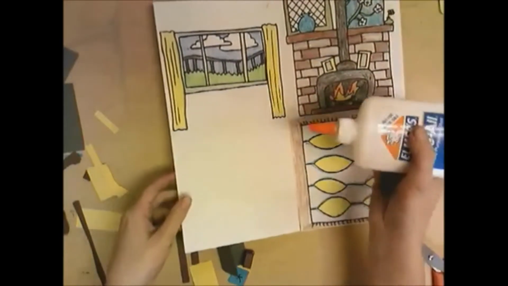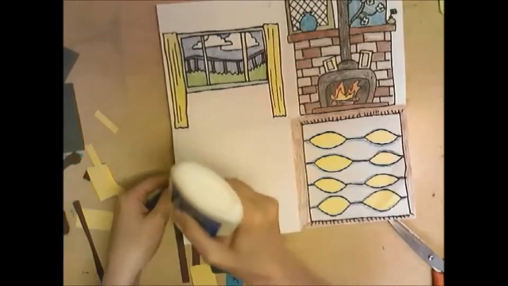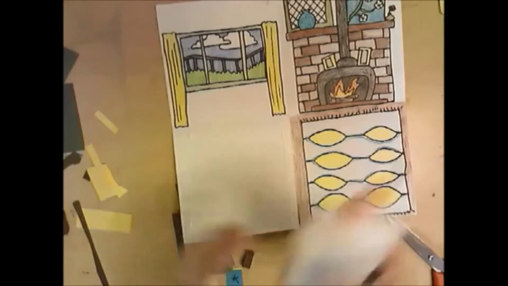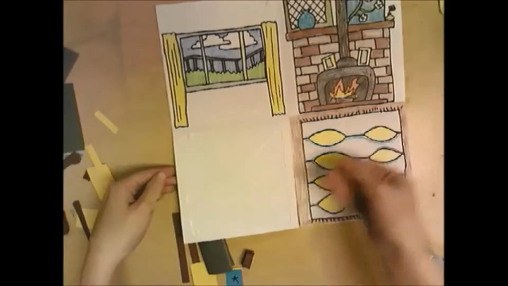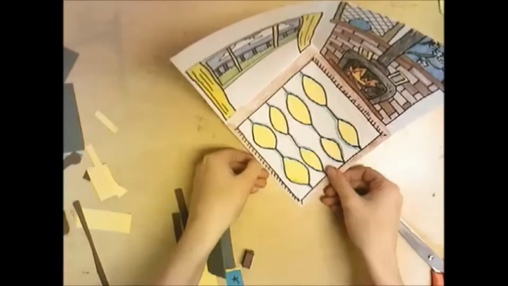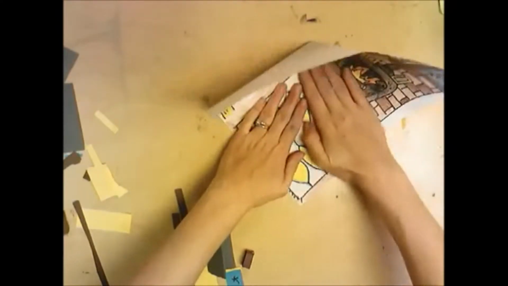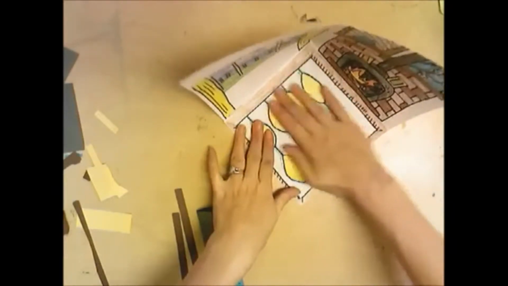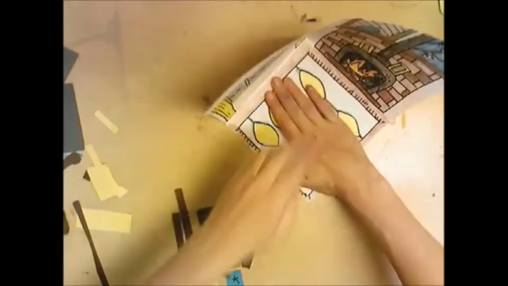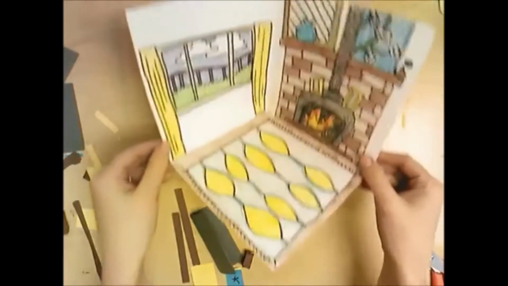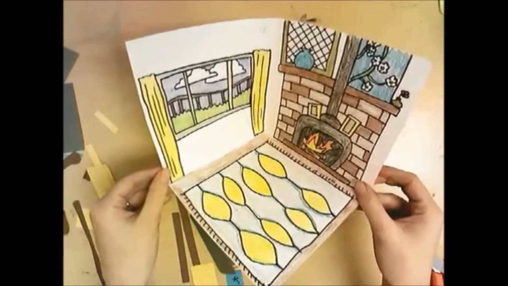So what I'm going to do now is take some glue, and I'm going to put glue right here in this empty square. And I'm going to take this square and put it on top. And it should naturally become three-dimensional. It should pop up. And you want to rub, make sure the glue sticks. Okay, so here is my living room, but now I need to add some furniture.